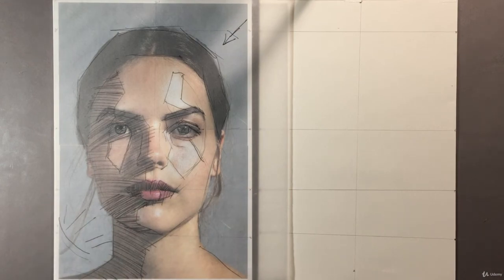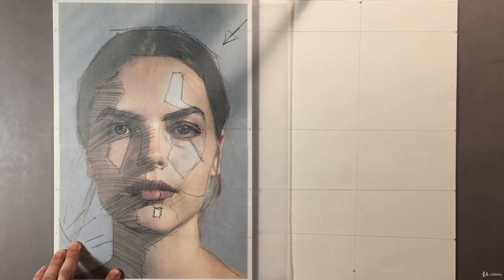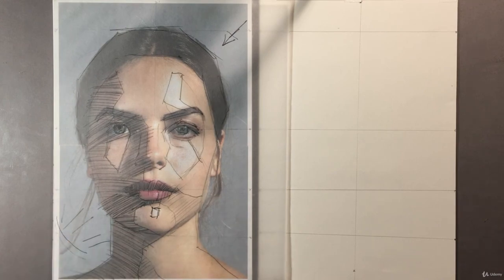Perfect. I'll define this highlight. Can you see the plane between her chin and cheek? It's light, but there it is. This area on her neck is a midtone. And this is all the information you'll need to achieve in your preliminary drawing. Let's get started.